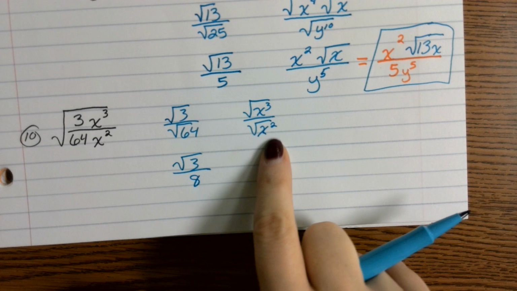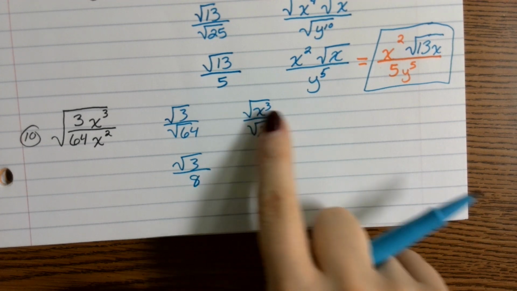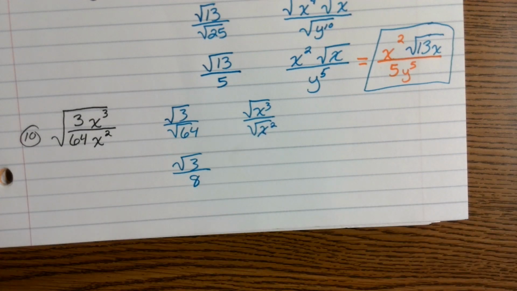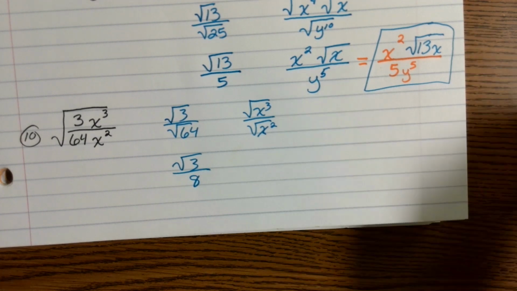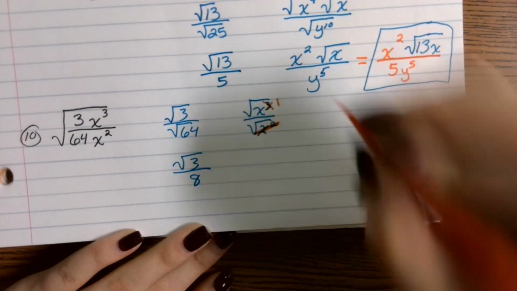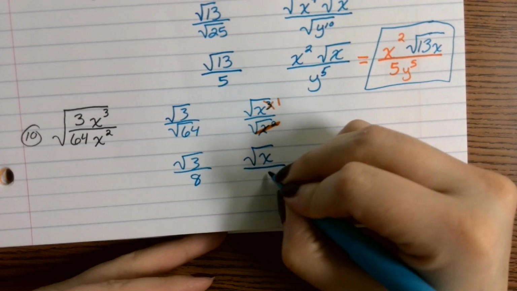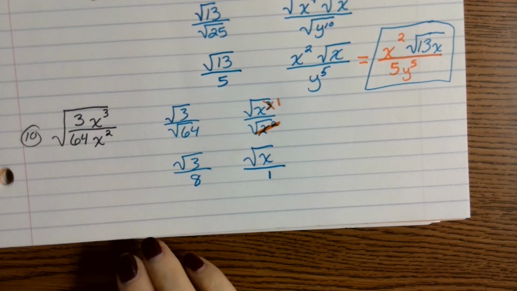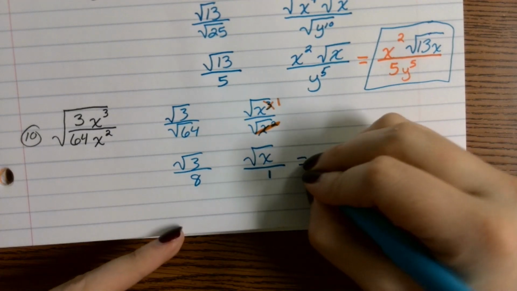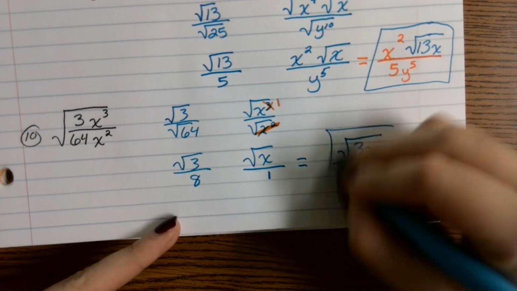Or you could factor square root of x to the third as square root of x to the second times square root of x, over square root of x to the second. Then those would cancel out. Easiest way, these will cancel out. This becomes a 1. So then you're left with square root of x to the first over 1, one value. Then you combine it all together. Square root of 3x over 8, and you're done.